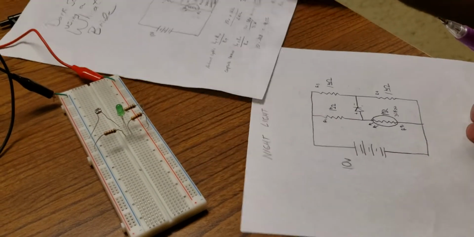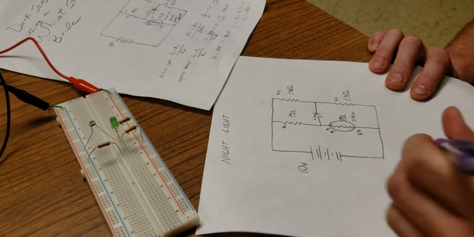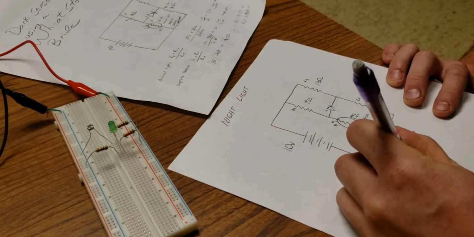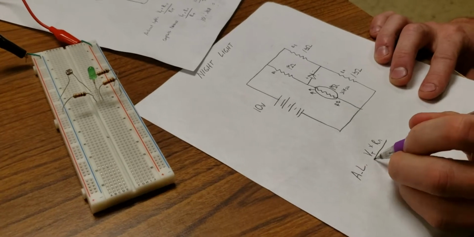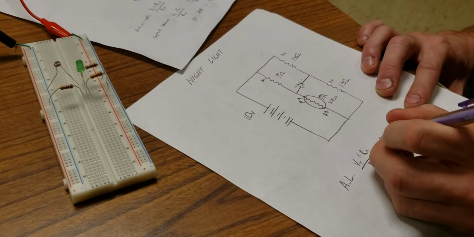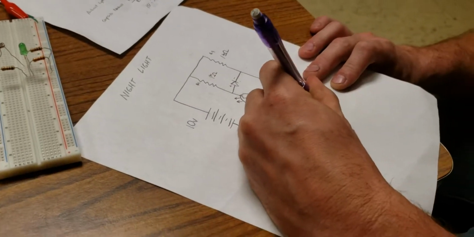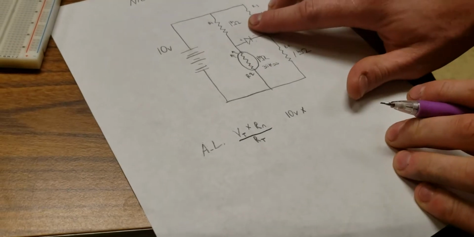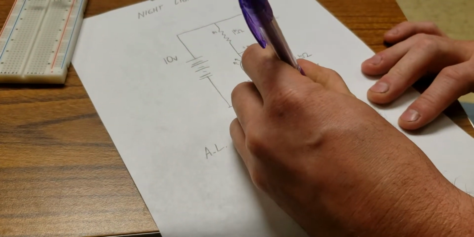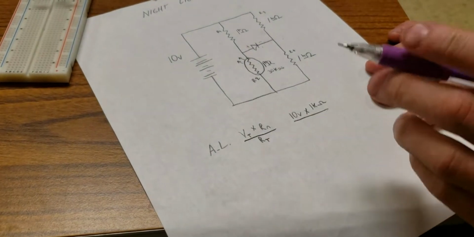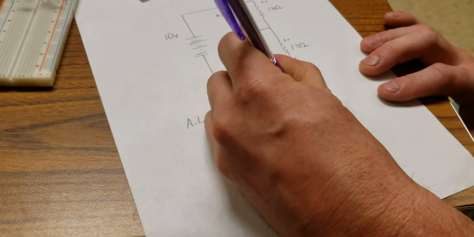So first we're going to do the equation for the voltage divider for ambient light. AL, that's the abbreviation for ambient light. Here's our equation: total voltage times resistor, which is RN, we'll say, over total resistance. So we plug in our numbers. Total voltage, 10 volts, times the resistor R1, which is 1K ohms, over total resistance, which we're doing for ambient light, so for this rung right here, this would be 2,000 ohms or 2K ohms.